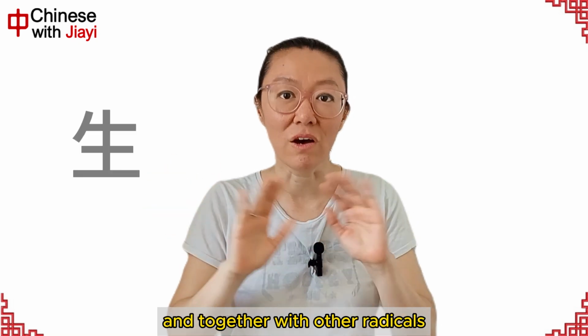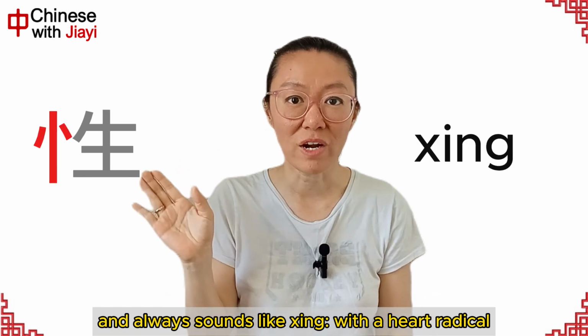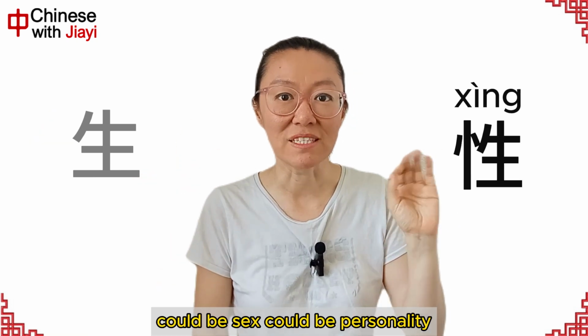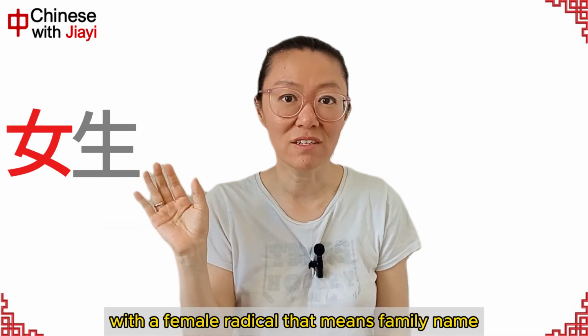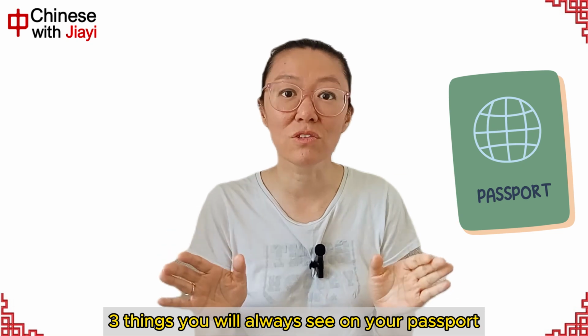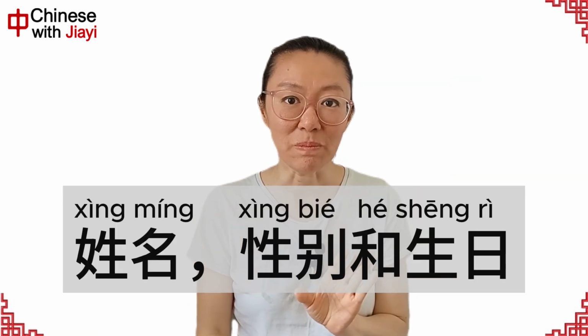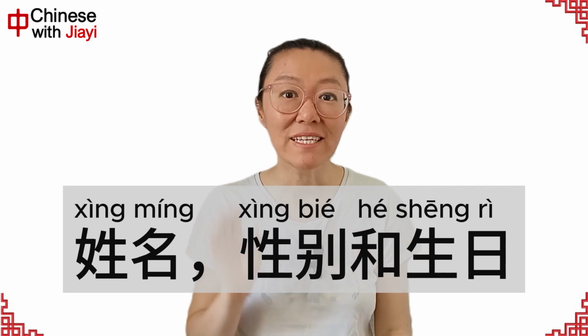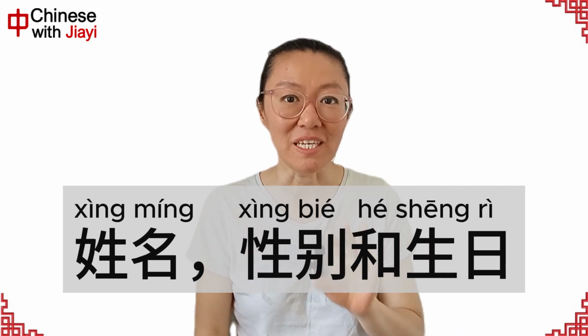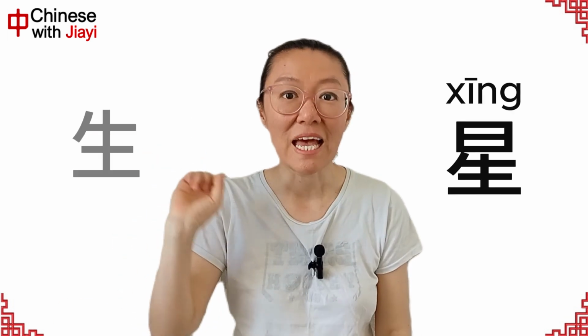And the last one of the episode, 生, one of the meanings is to be born. Together with other radicals, it always sounds like xing. With a heart radical, 性, could be sex, could be personality. 姓, with a female radical, that means family name, surname. 姓名, the full name. So 3 things you will always see on your passport: 姓名, 性别, 生日. And with the sun radical at the top, 星, star.